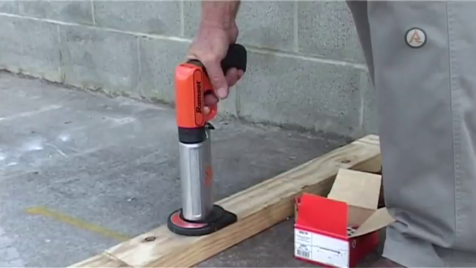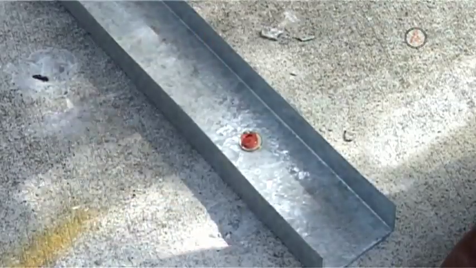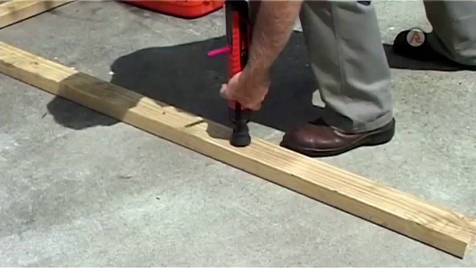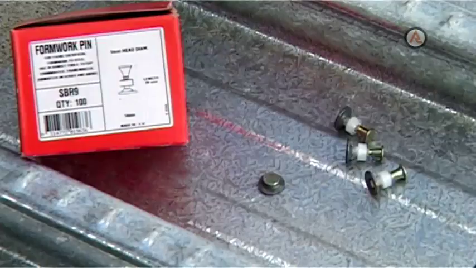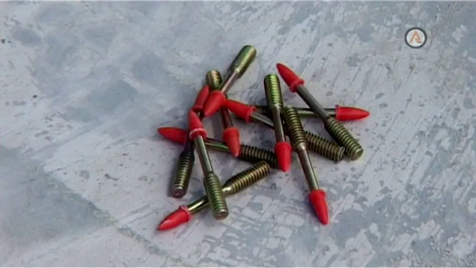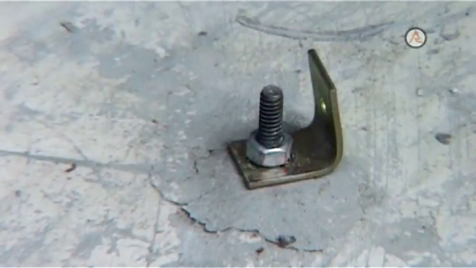Drive pins are mainly used for fastening timber and light-gauge metals to concrete and steel. They are generally used for permanent fixtures. Threaded studs are used where removable fixings are required.